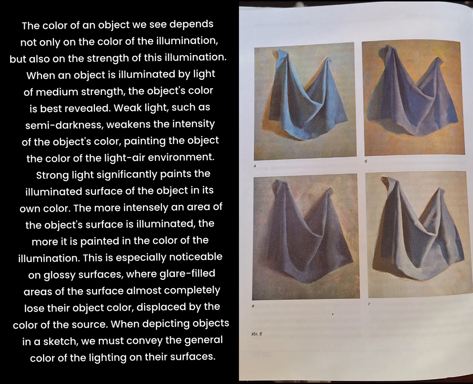When depicting objects in a sketch, we must convey the general color of the lighting of their surfaces. This is the first part of the lesson where we take this theory and put it into practice. Because this is for beginners, I am also going to go into a bit more detail on how to draw the cloth convincingly before we paint it.